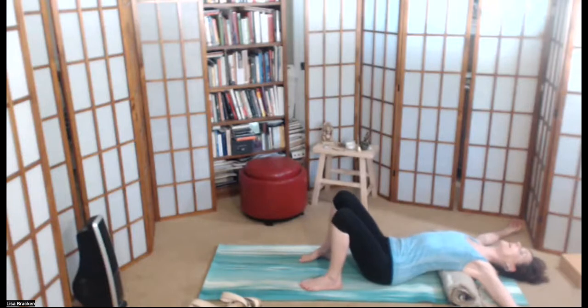Imagine you're getting as wide as your sticky mat when you inhale. Returning to right size as you exhale. Great.